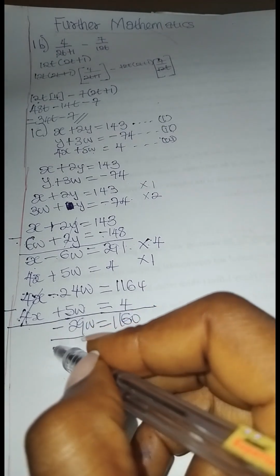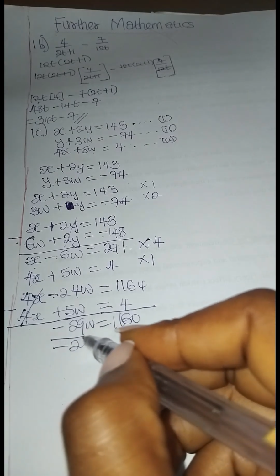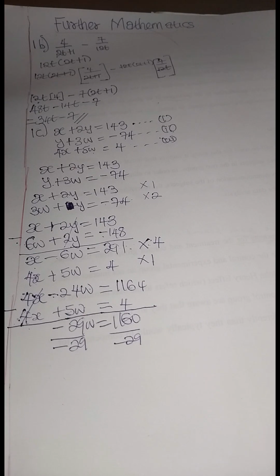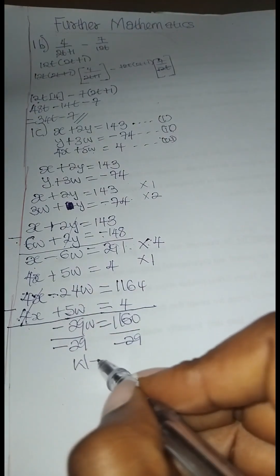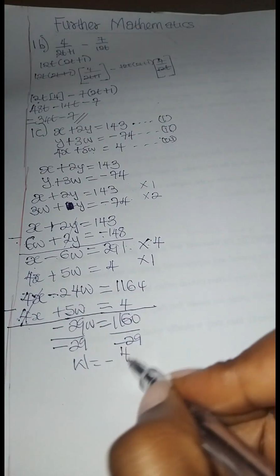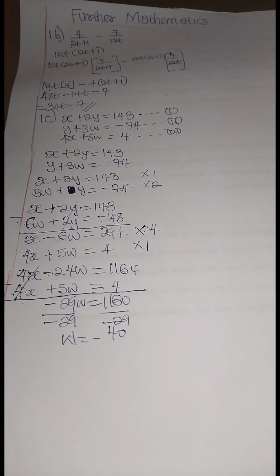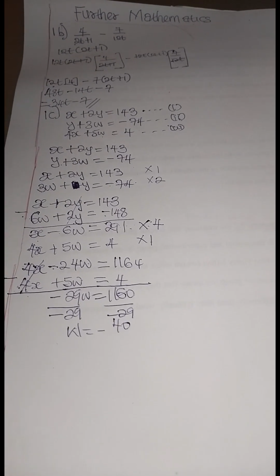For us to get w, we divide both sides by negative 29. So our w is now equal to negative 40. Since our w is equal to negative 40, we can get our x and our y very easily. Take a look at equation 2 and equation 1.